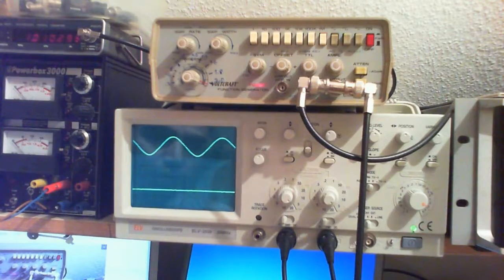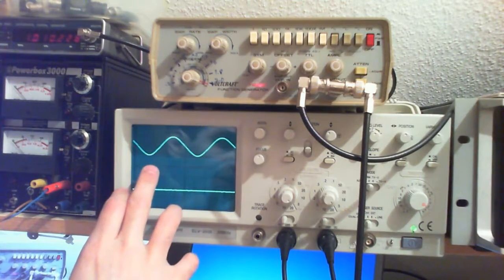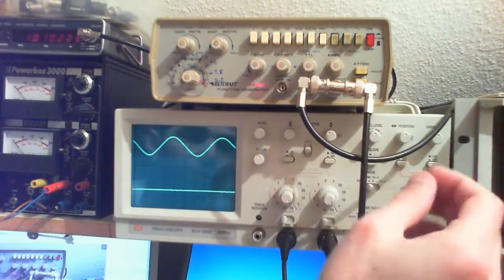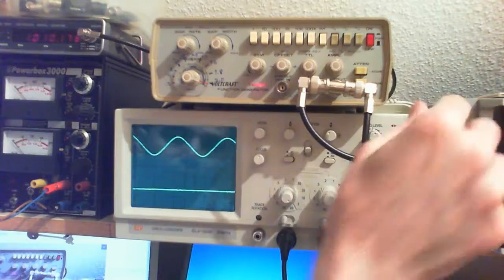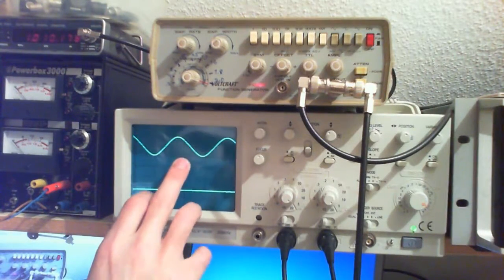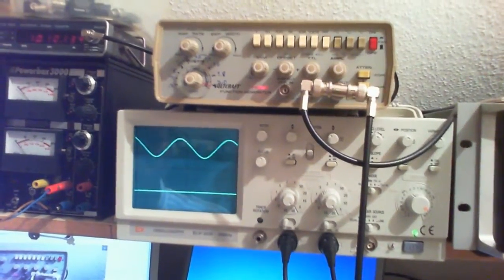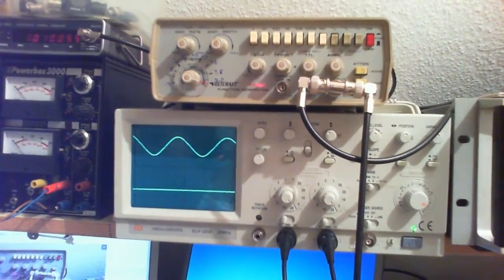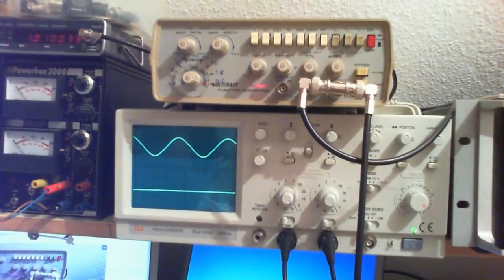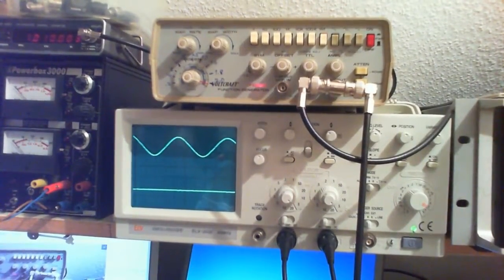And the frequency, let's take this at 1, 2, 3, 4, 4.8 times 0.2 microseconds, times 10 to the power negative 6 seconds, and take the reciprocal of that, you will get 1.04 megahertz.